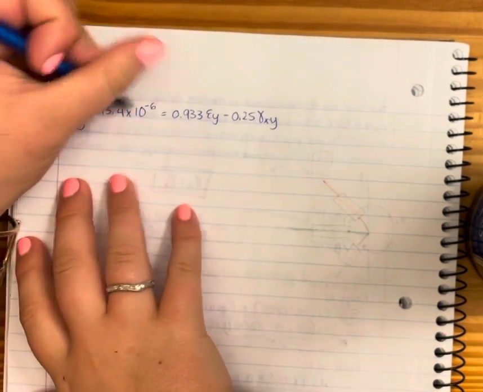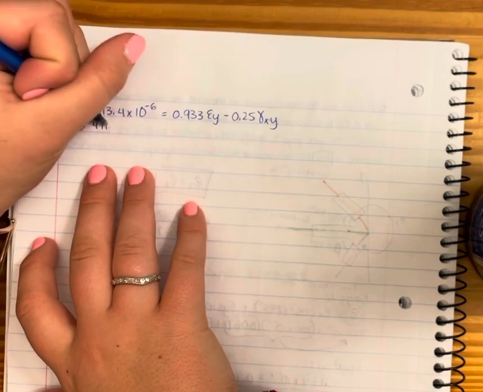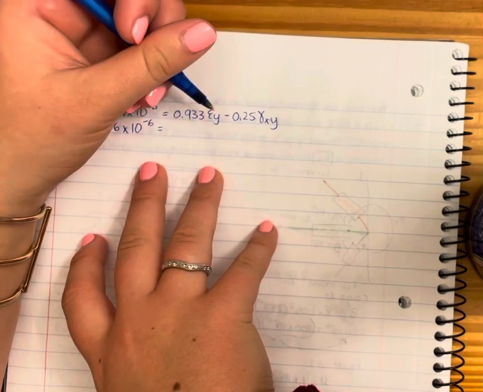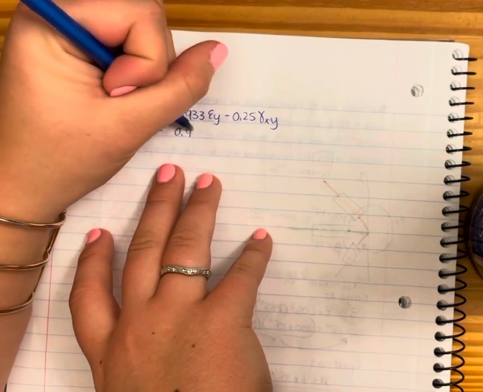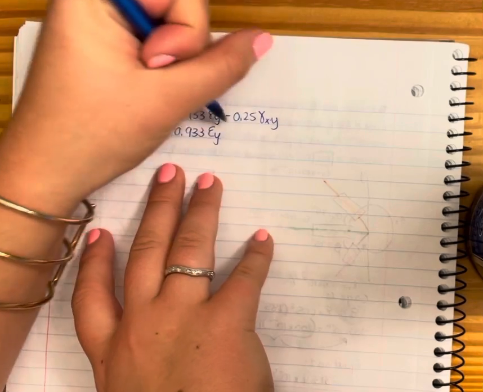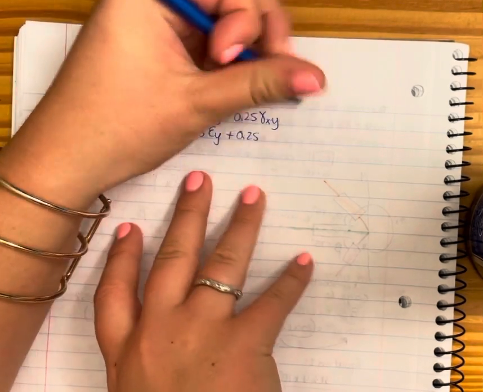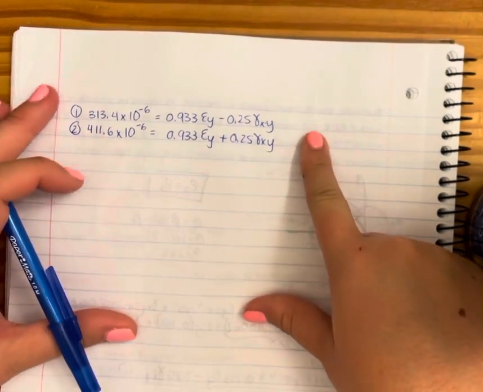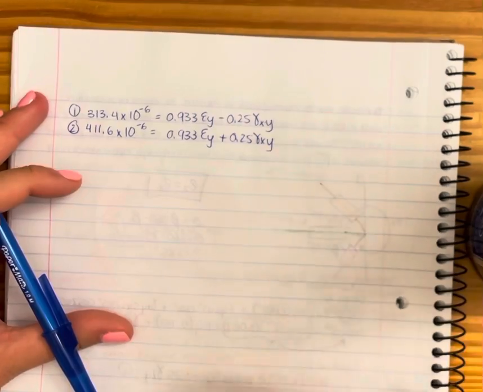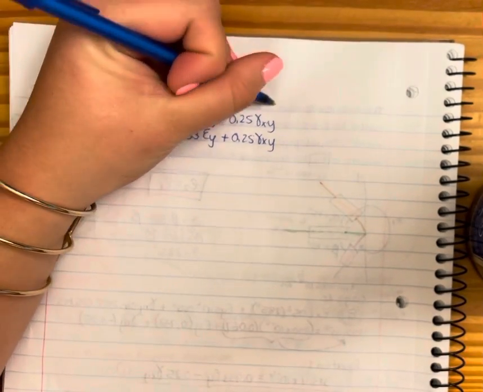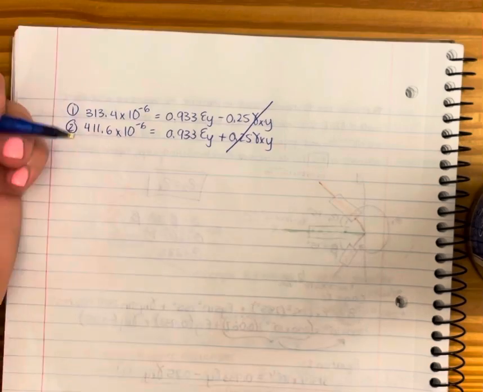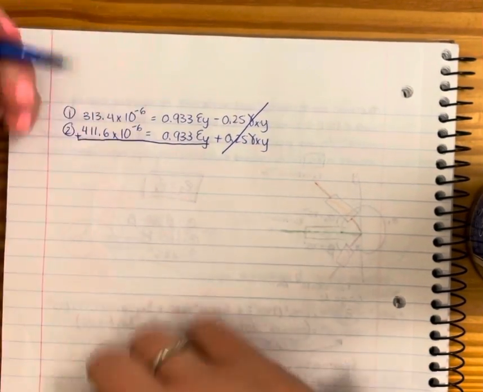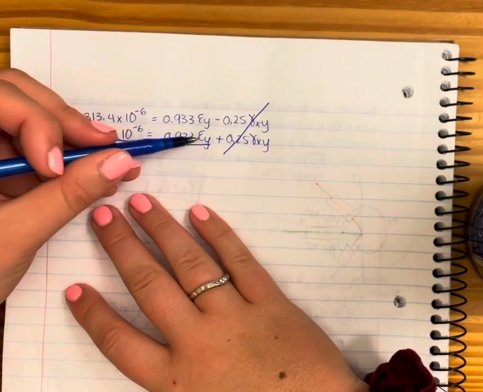Then equation 2: 411.6 times 10 to the negative 6 equals 0.933 strain in the y plus 0.25 shear strain. If we add these equations together, we see that the shear strain cancels out, and we can solve for the strain in the y direction.